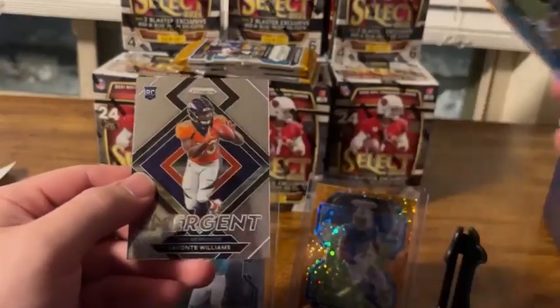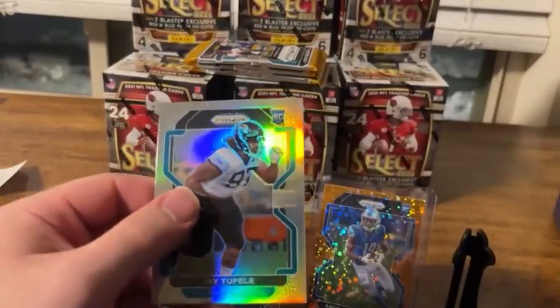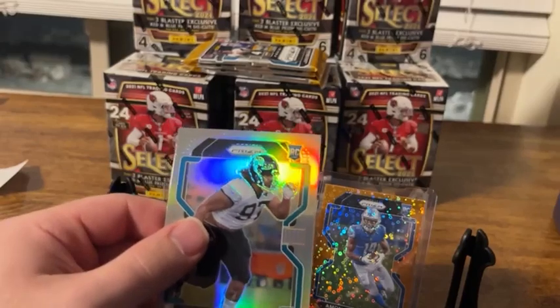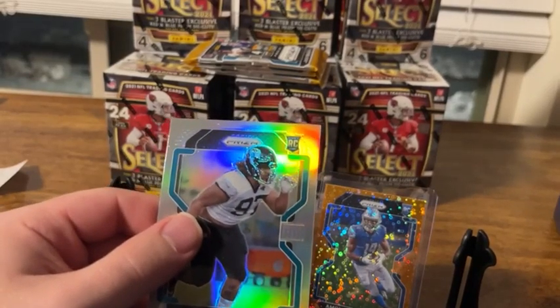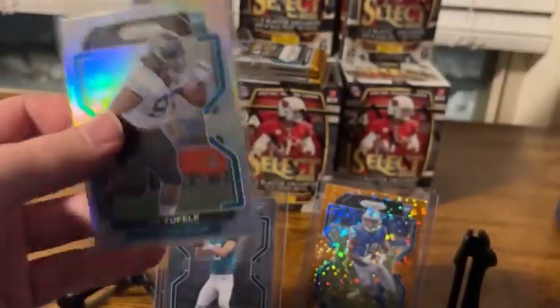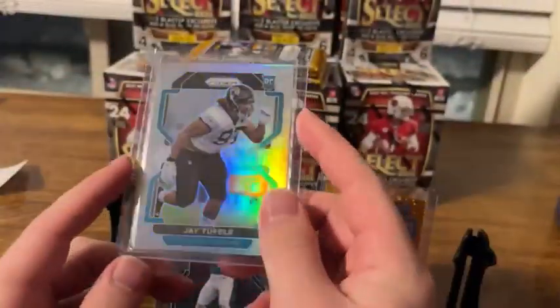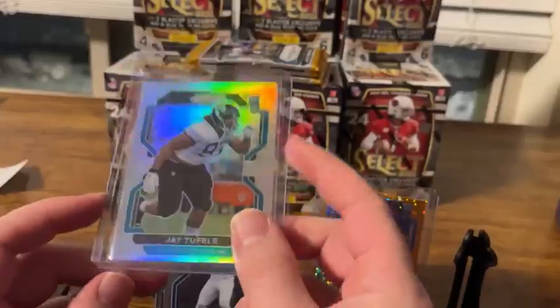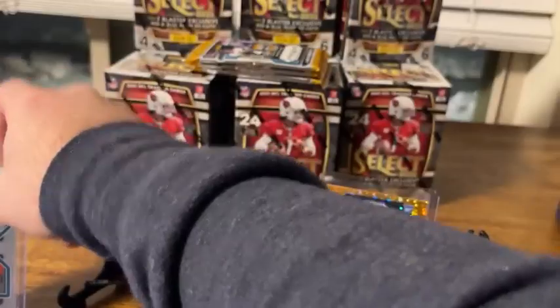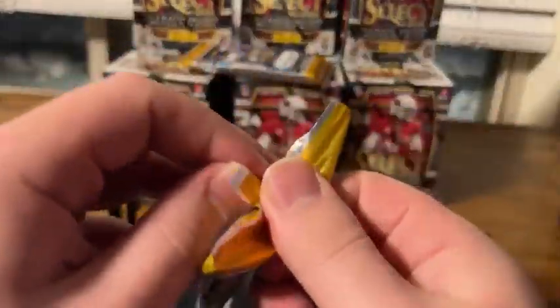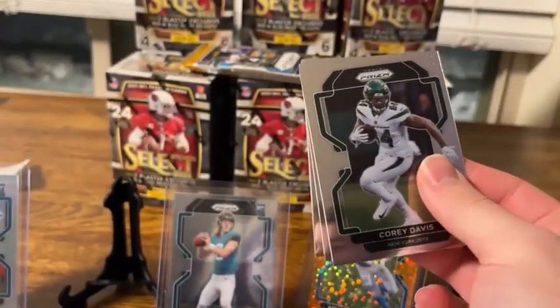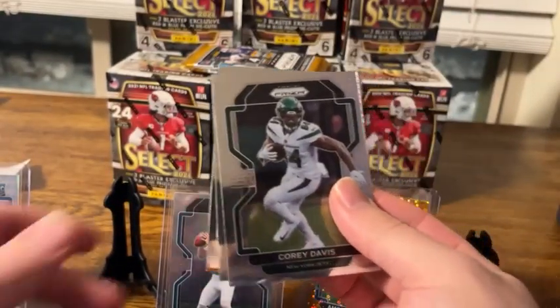David Montgomery, Jay Tuffle, and Javonte Williams. I know that this isn't Trevor Lawrence. Got a lot of Trevor Lawrence, actually, a lot of Trevor Lawrence hits out of these Prism Blasters. Probably 5. I got a silver, 2 lasers, and 2 patches. But I know that this isn't Trevor Lawrence, but still, just about any rookie parallel, especially the silvers, they're super hard to come by. So it doesn't really matter what player you get. In my opinion, it's a win.